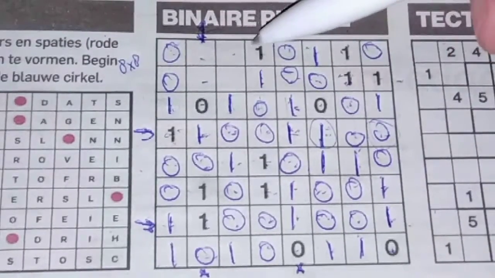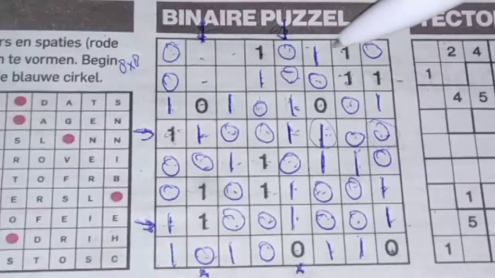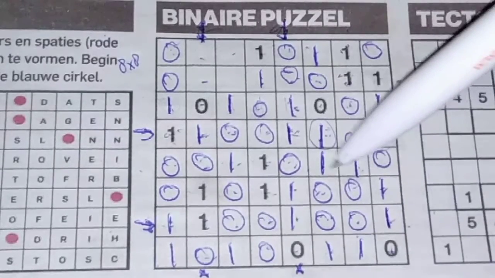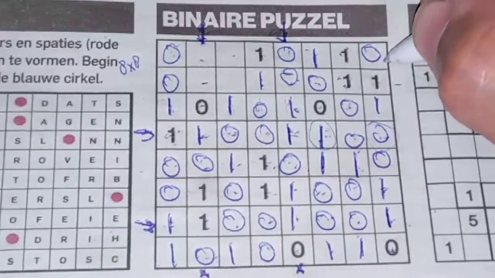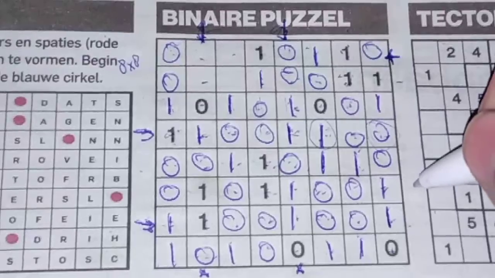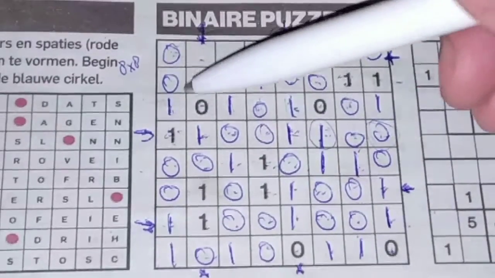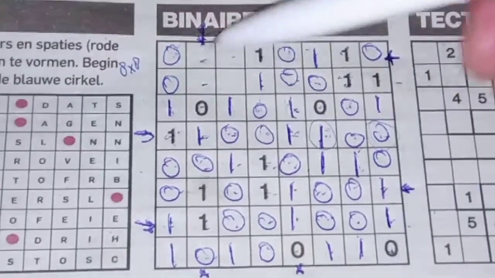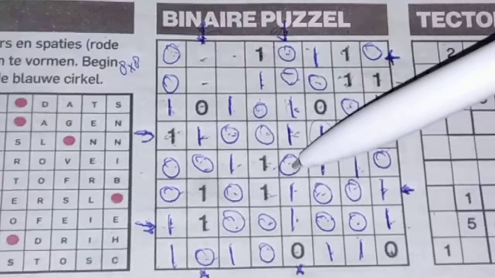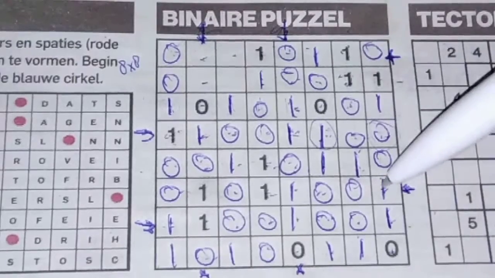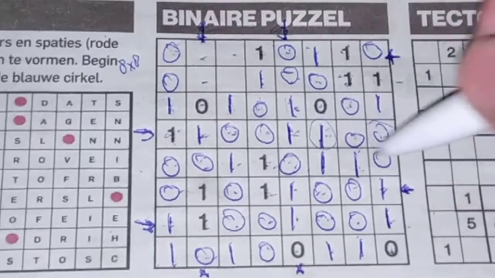And now to here. 10. Yes. This row and that row. We have O O, empty box, 1 1 O O. Oh no, I've marked this wrong.